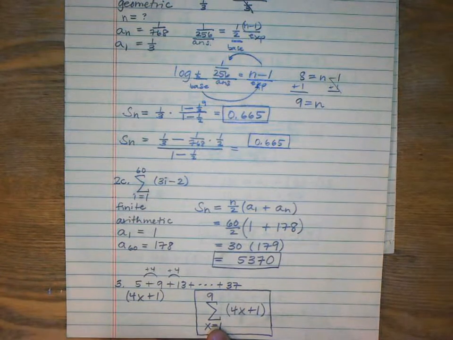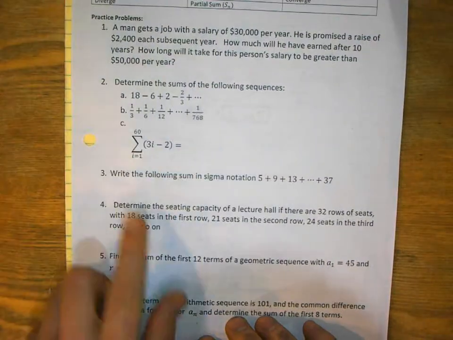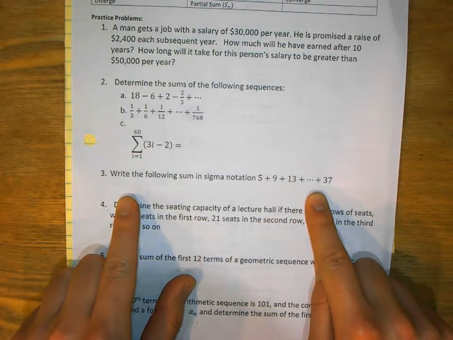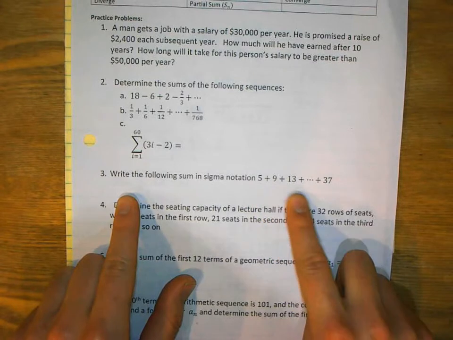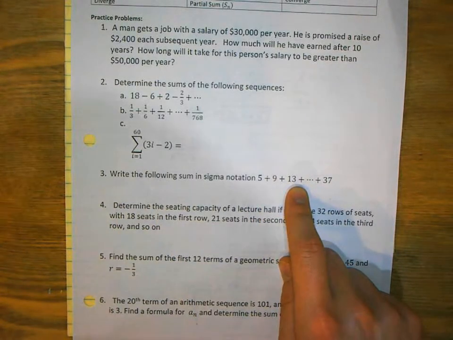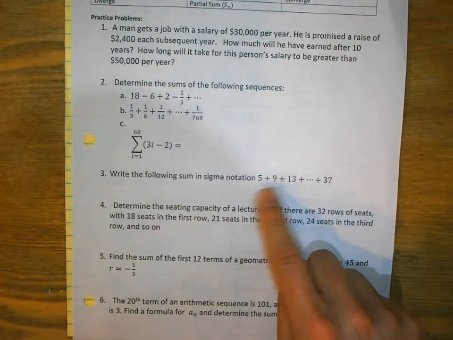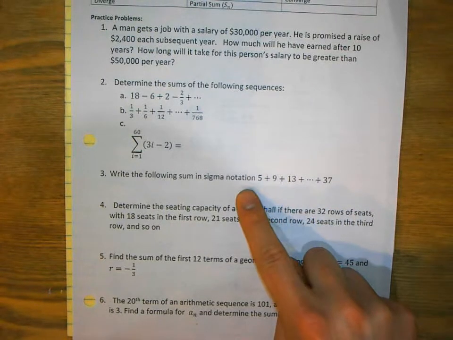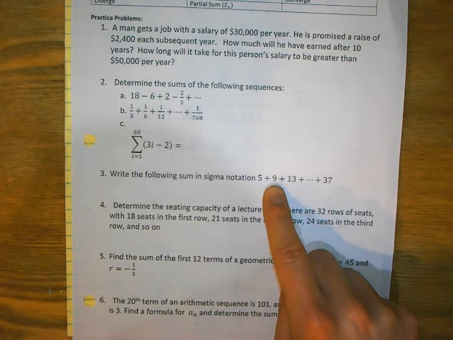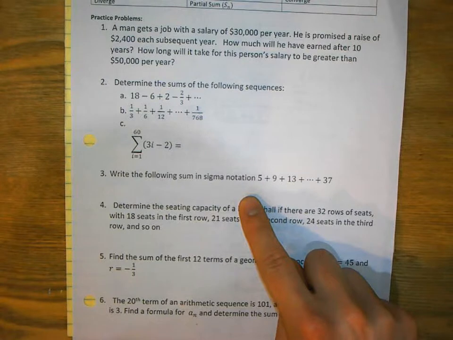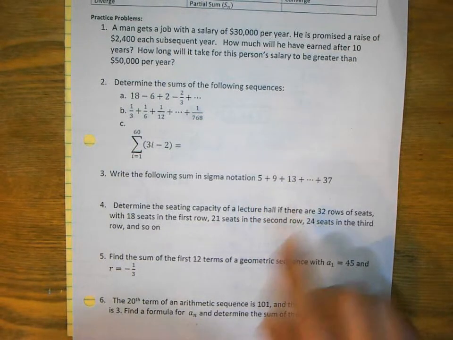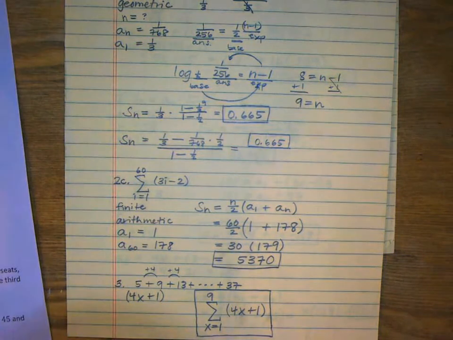Lastly, number 3. Number 3 on this review says to just simply write this in sigma notation. That isn't very difficult. The only thing I need to do is figure out what the rule is here. So just looking at it, 5, 9, 13, it's going up by 4. So if the rule is 4x, in order to get a first term of 5, it's going to have to be 4x plus 1. In order to get a second term of 9, that would be 2 times 4, 8, plus 1 would make 9. That is matching, and so I'm pretty confident that that's the rule.